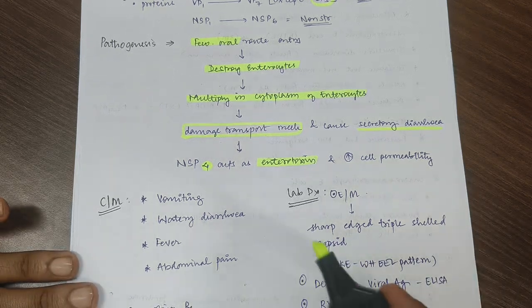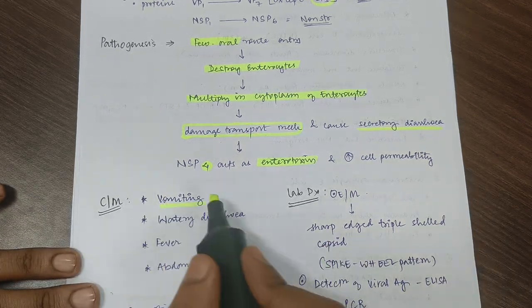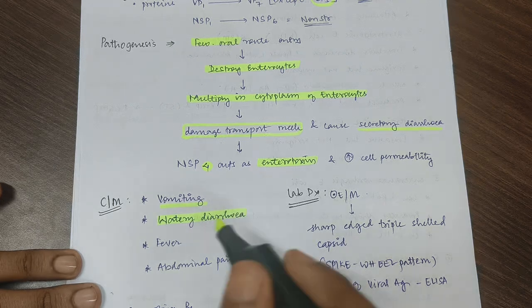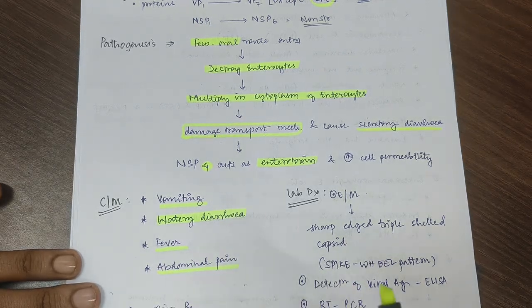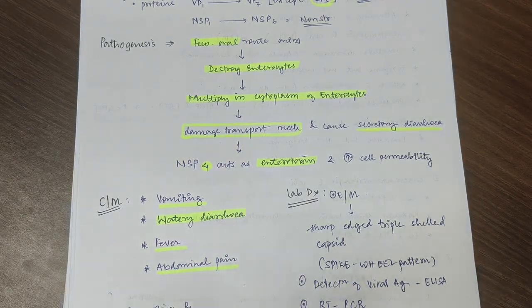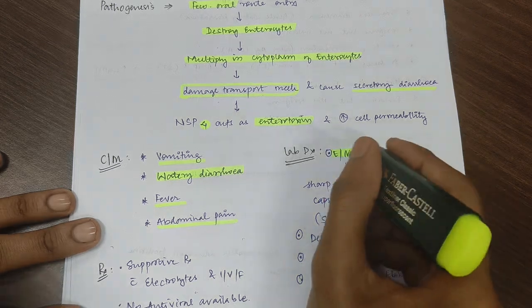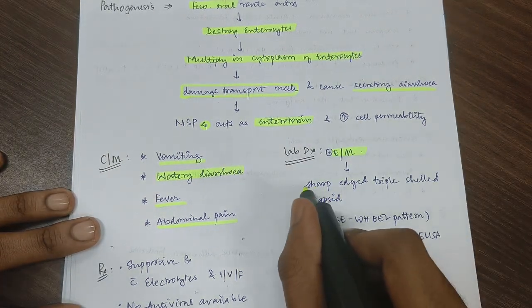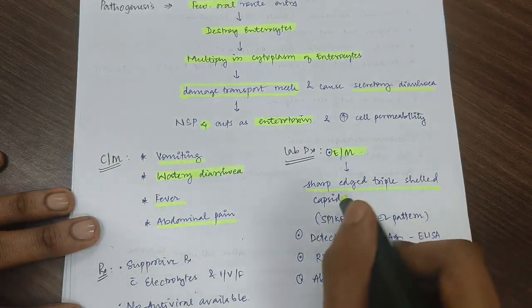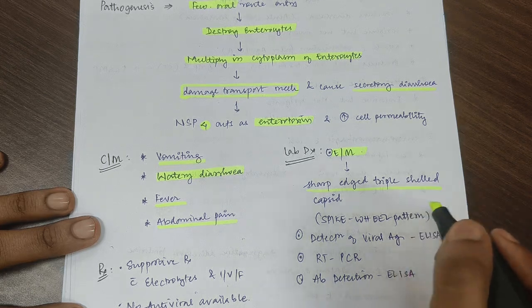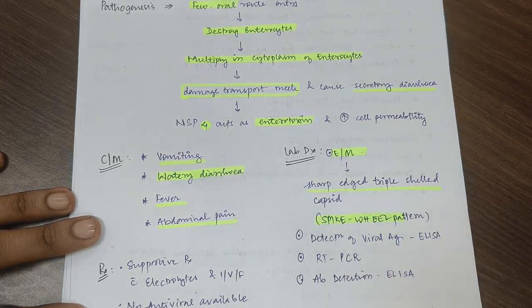Clinical manifestations. Since it is a GI infection, you write vomiting, specifically watery diarrhea, then fever and abdominal pain. Lab diagnosis: electron microscopy, you see sharp-edged, triple-shelled structured capsid, that is the spoke wheel pattern.